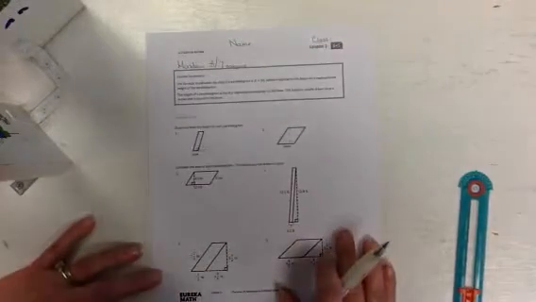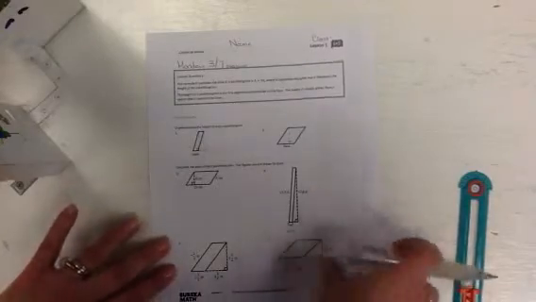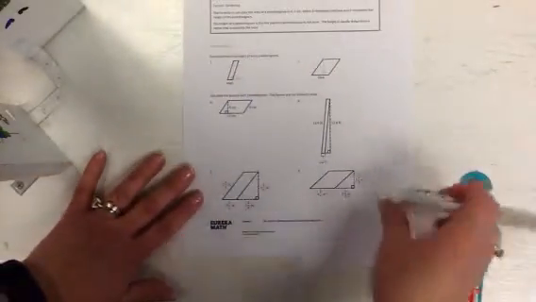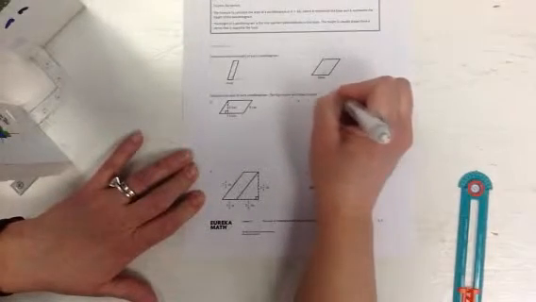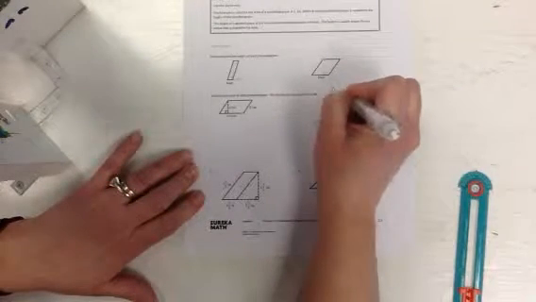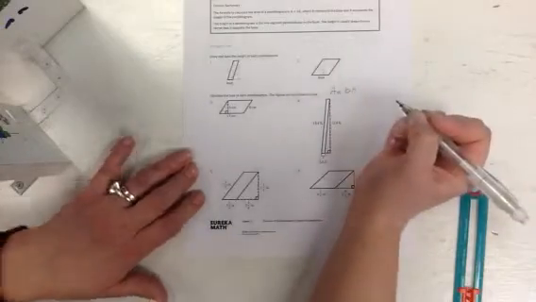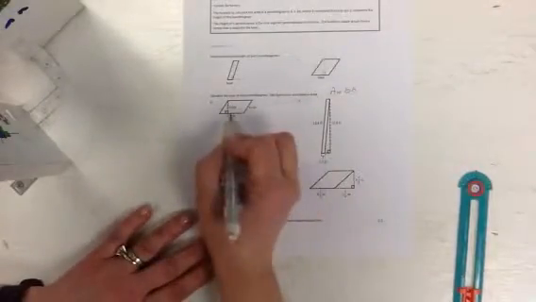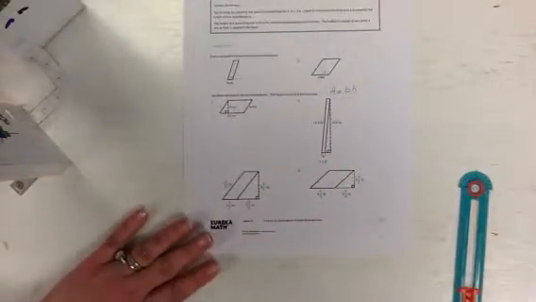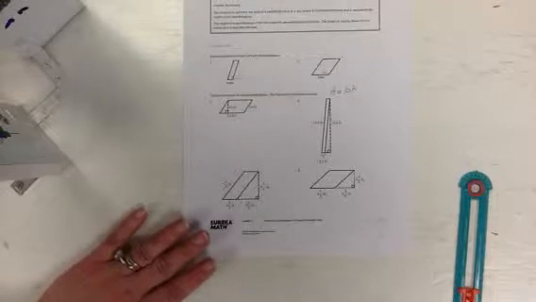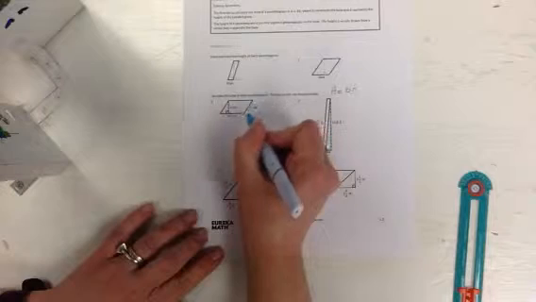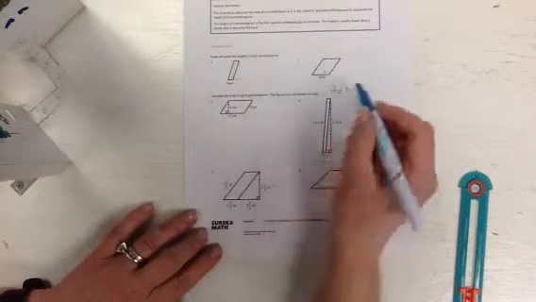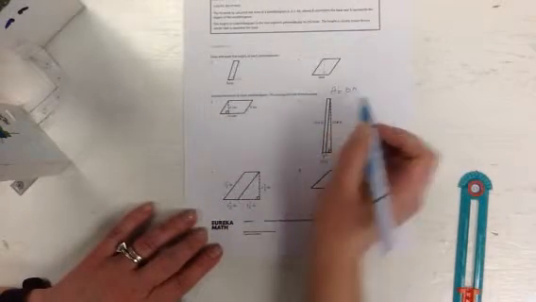Then the next part is asking us to calculate the area of each figure. Well, we figured out that the area equals the base times the height or the altitude. So if I look at this first figure, it shows me the base, the height, and the length of one side. But I only need the base and the height.